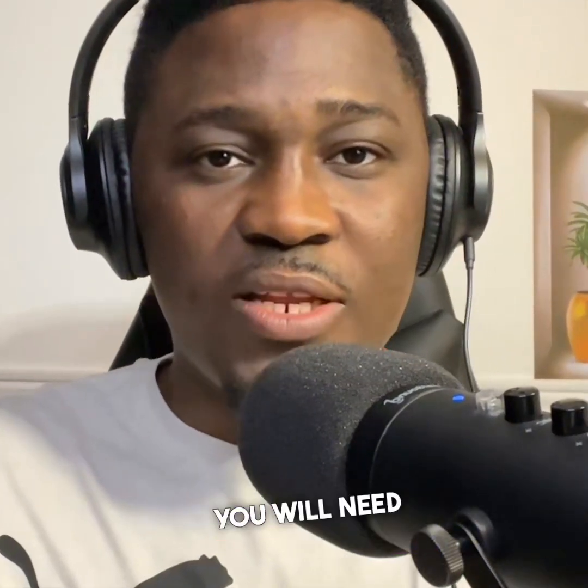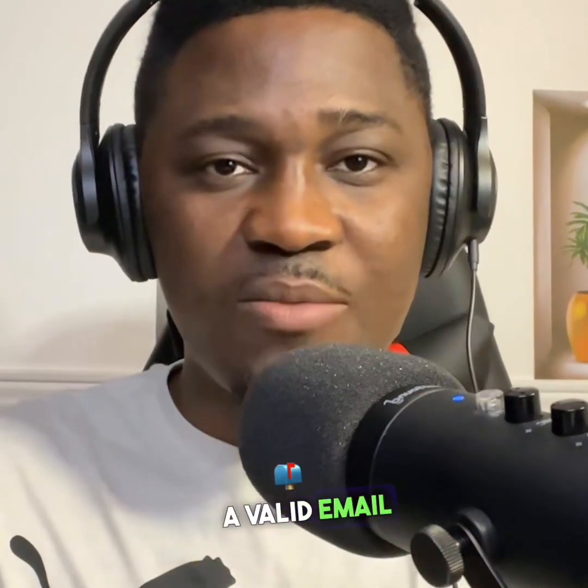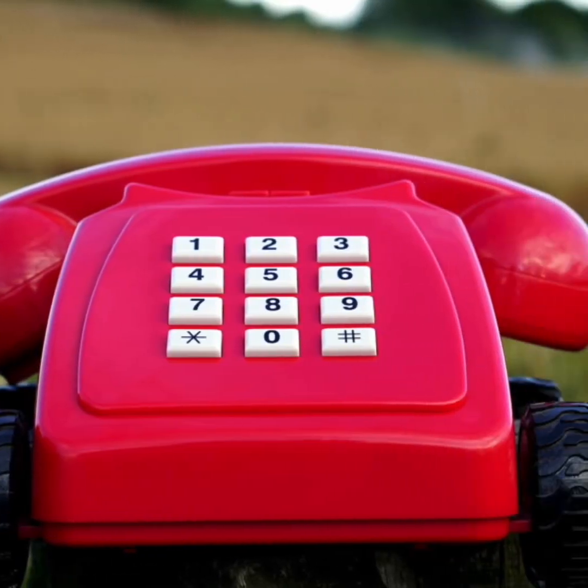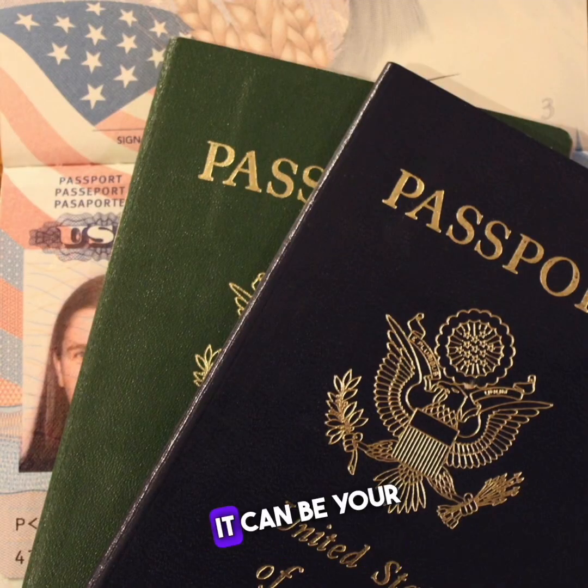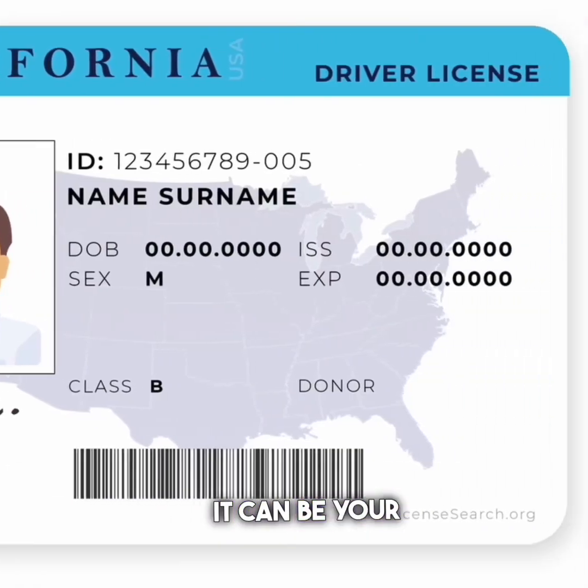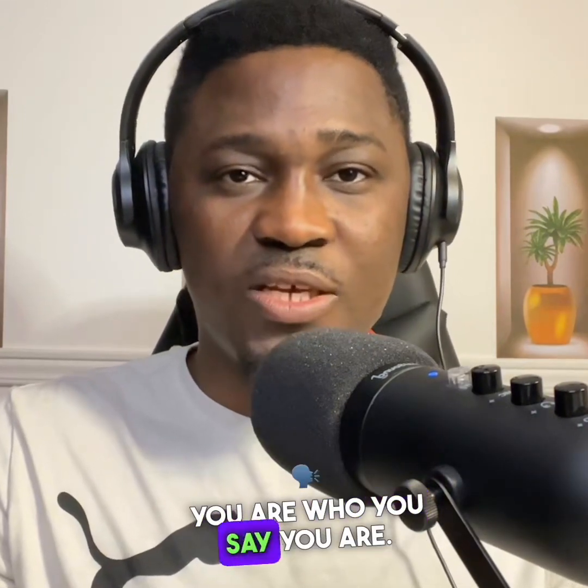Before we jump into creating an account, you will need a few things. First, you will need a valid email address or a phone number. Secondly, you also need a strong and secured password. Thirdly, you need some form of identification. It can be your driver's license, your international passport, or a national passport. Whatever you have to prove that you are who you say you are.